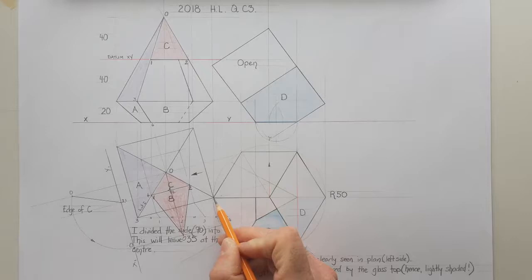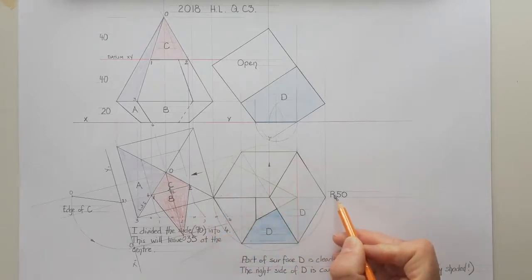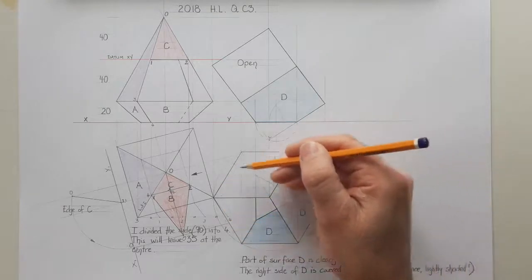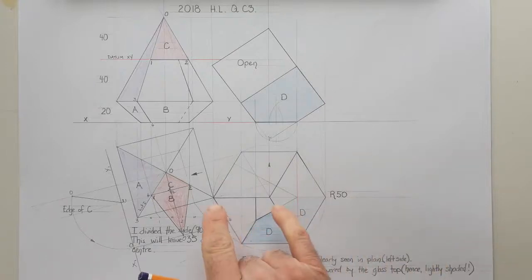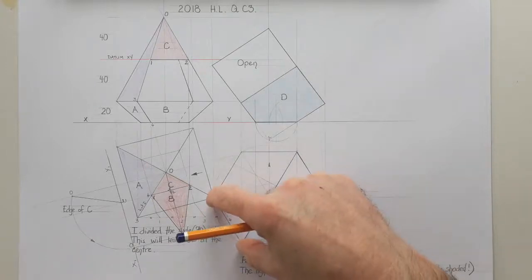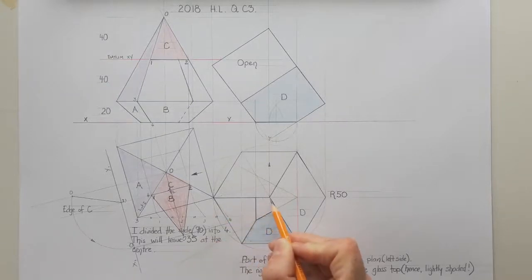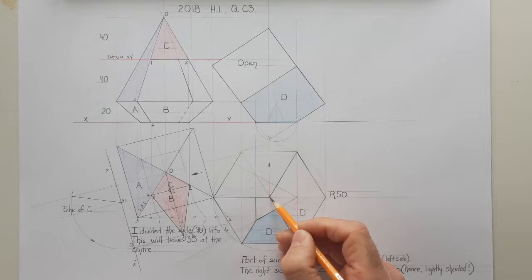So basically, from this point, I've drawn a horizontal line. For a regular hexagon inscribed inside a circle, and this is only true for a regular hexagon, if the length of side is 50 millimeters, then the radius of the circle into which that hexagon will fit will also be 50.